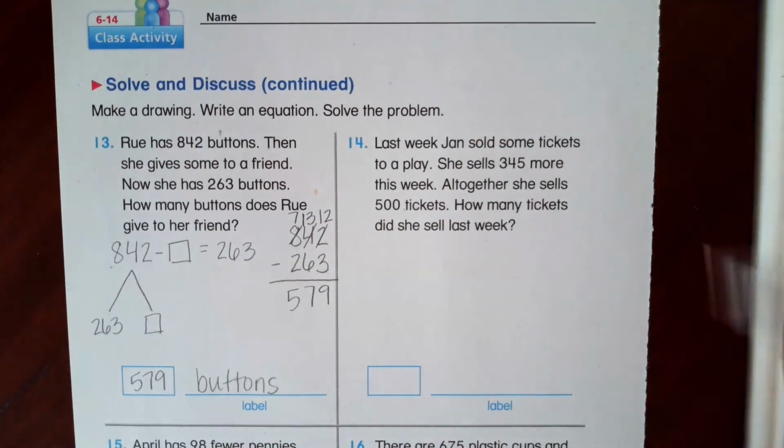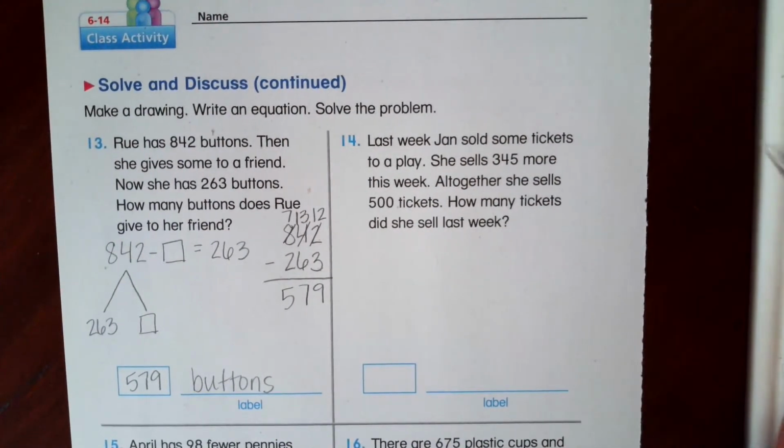All right, moving on. Number 14. Last week, Jan sold some tickets to a play. She sells 345 more this week. Altogether, she sells 500 tickets. How many tickets did she sell last week?